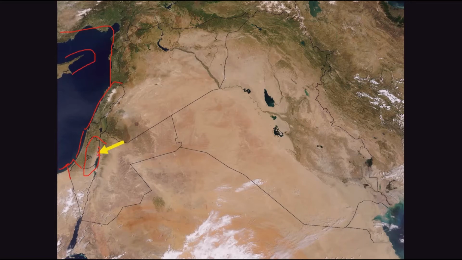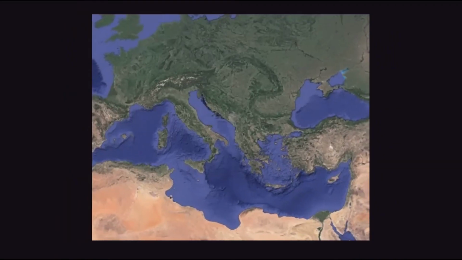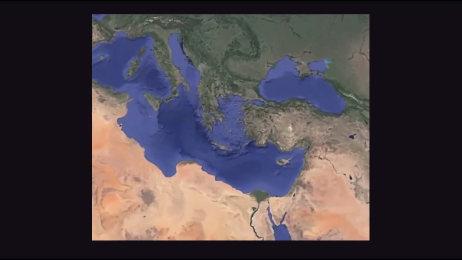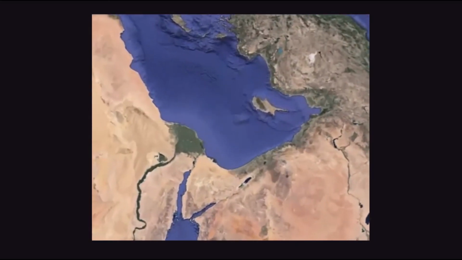And right here, just north of the Dead Sea, is a place known as Tel Es-Sultan, which is more commonly known as Jericho. And yes, this is the Jericho from the Bible. This city has an extraordinarily long history of occupation.